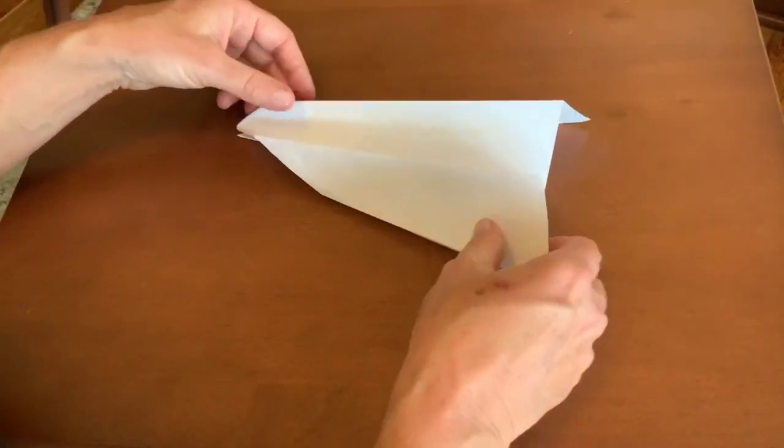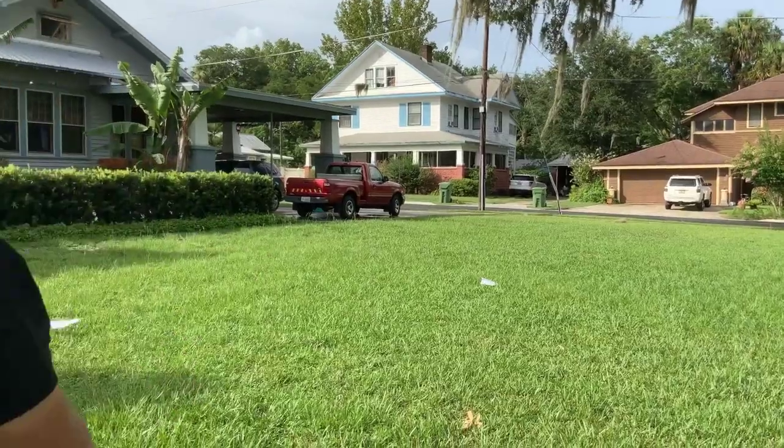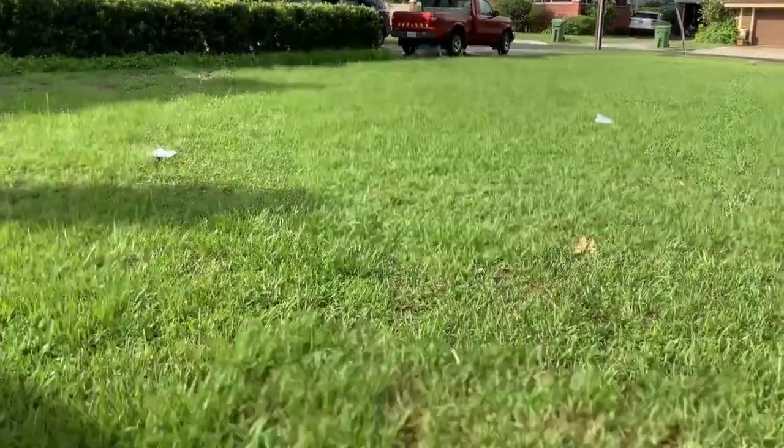Okay, I think we're ready to go try it out. Honestly, I was a little disappointed at first until I saw the one my husband made. But remember, you can always make adjustments. Mine felt a little too heavy in the nose, so I cut part of it off, and it worked better.